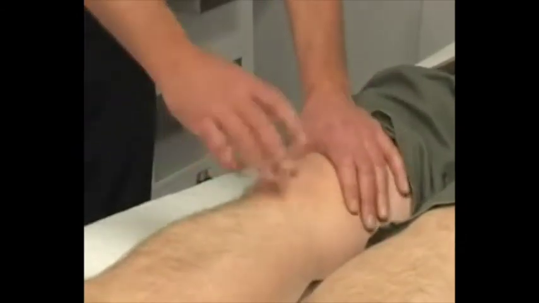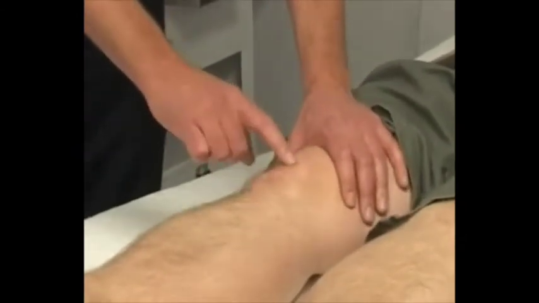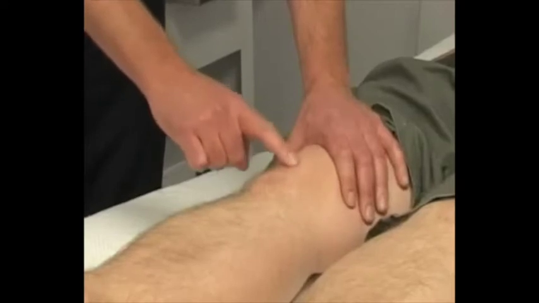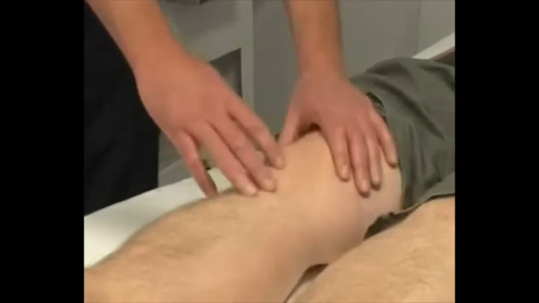With a very severe effusion, there's so much fluid between the patella and the femur that when you try to initiate the patella tap, you won't feel anything. So that's a severe effusion.